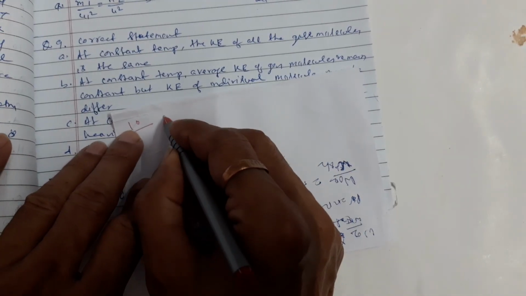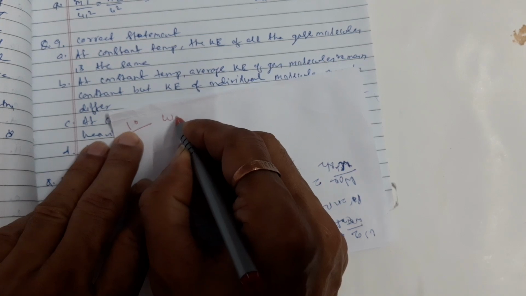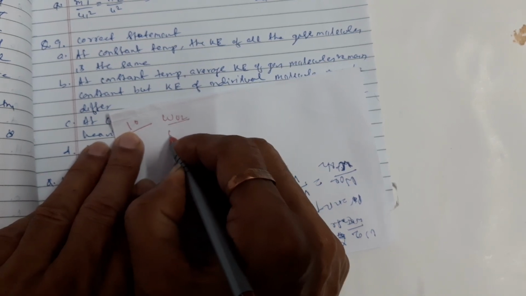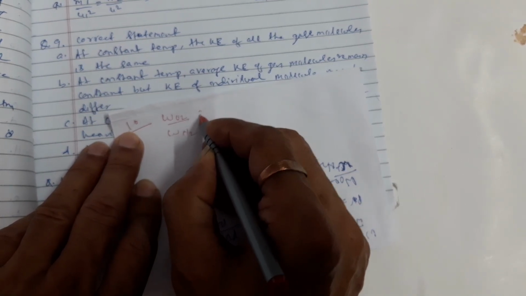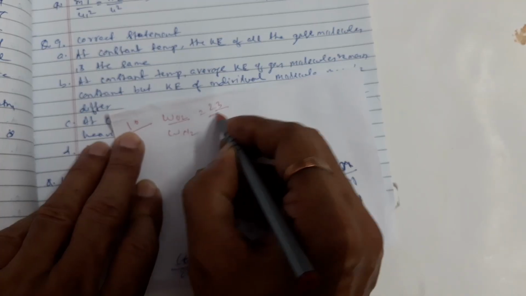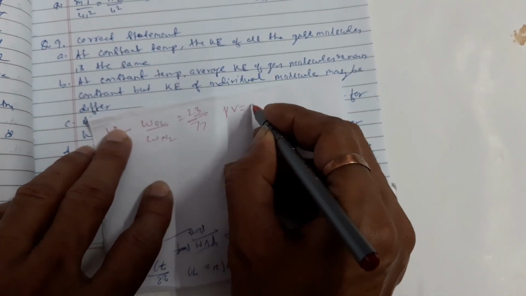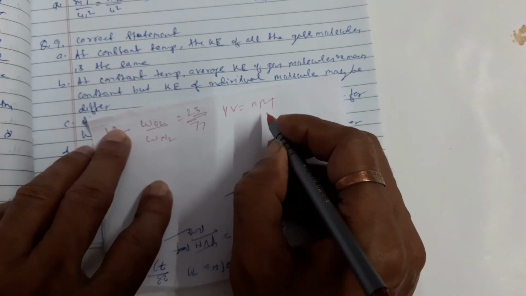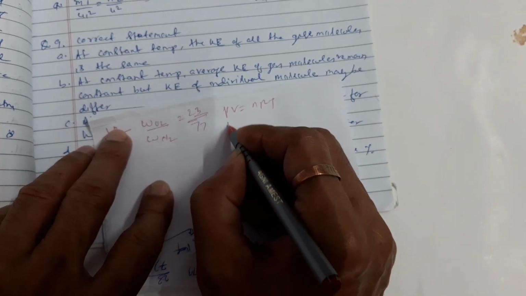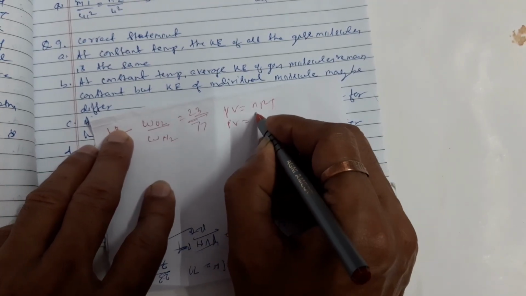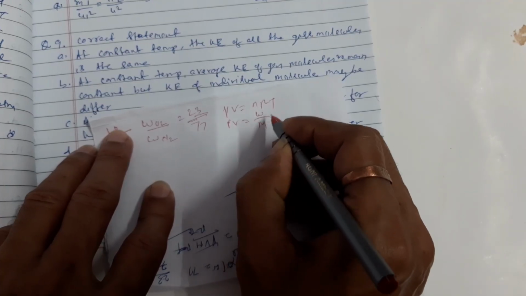We know weight of oxygen by weight of nitrogen is equal to 23 by 77. The relation PV is equal to nRT, where n is weight by molecular mass.